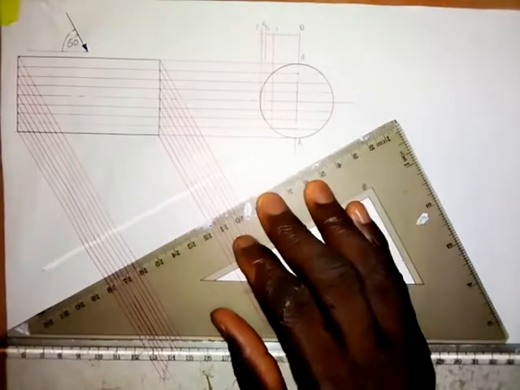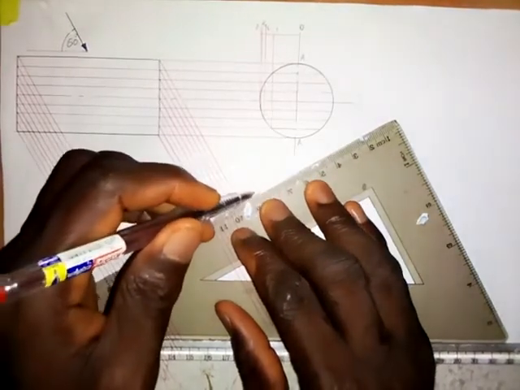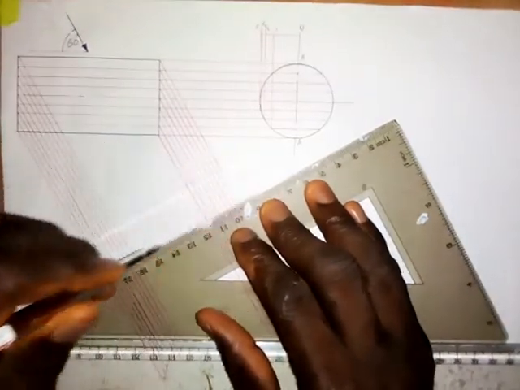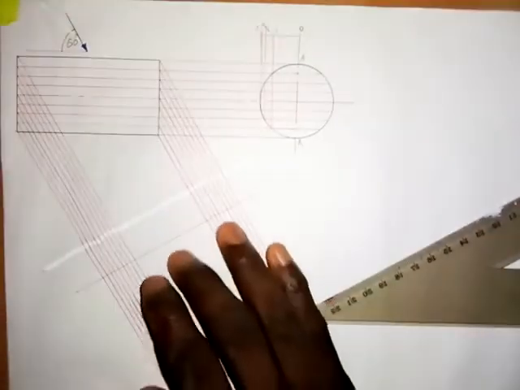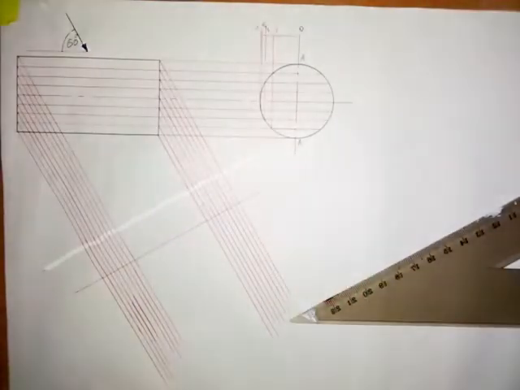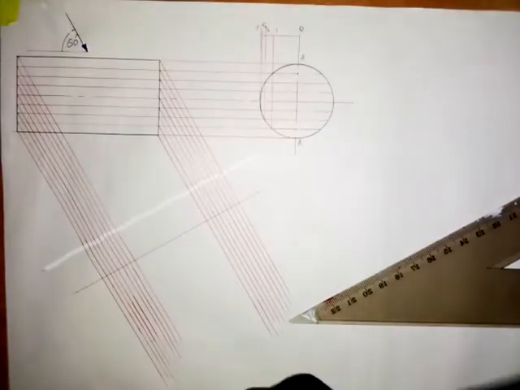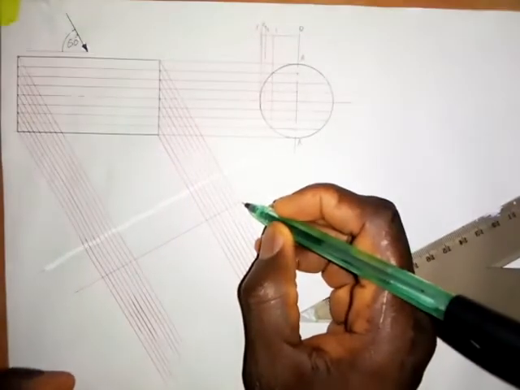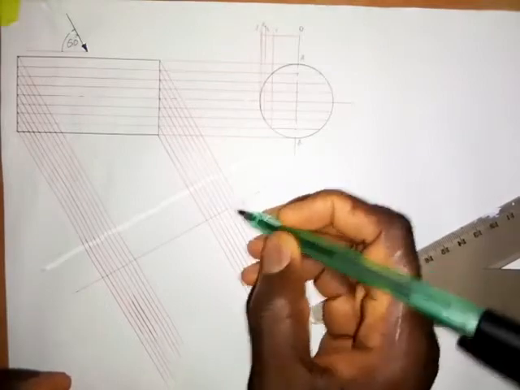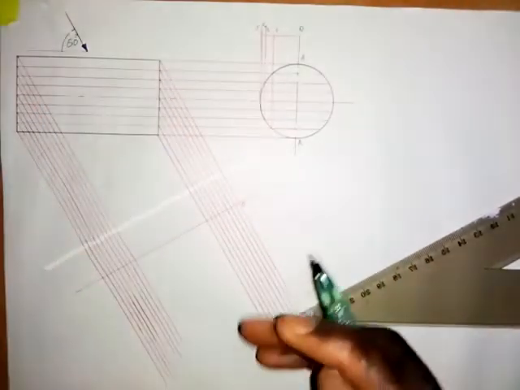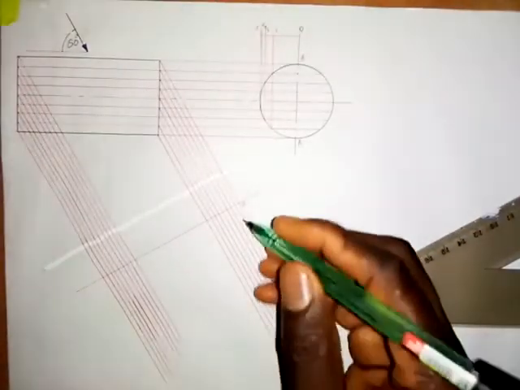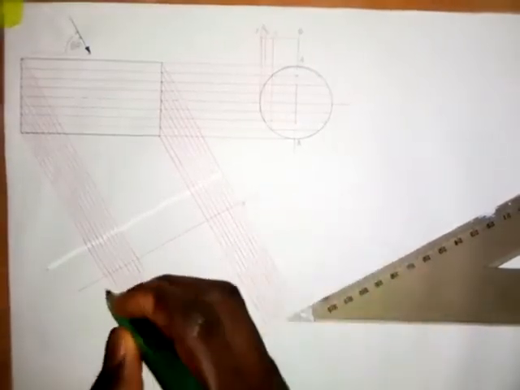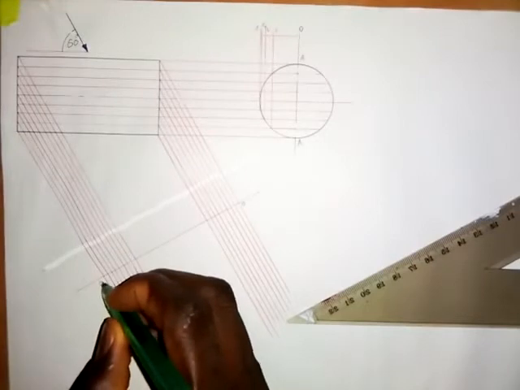So set it anywhere here and draw a line like this. So this line that we have here, this point here is 0.0 on this side. Now this is a cylinder, so it has two circular faces. So this is 0.0 up here and this is another 0.0 here.